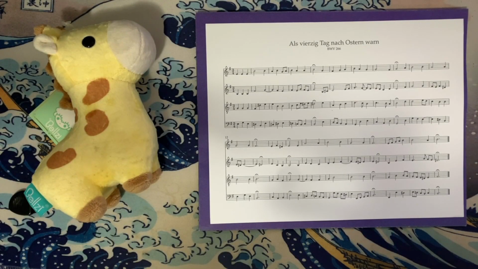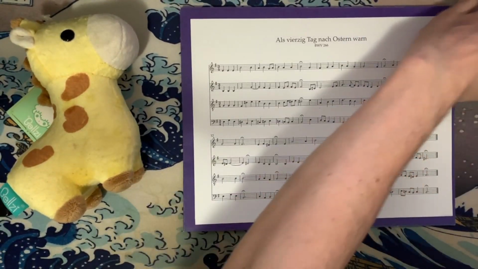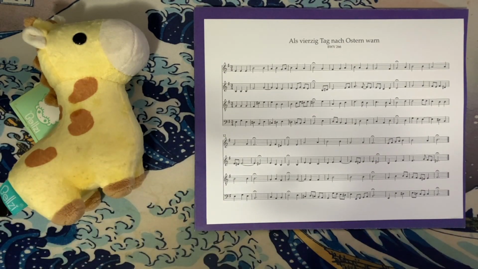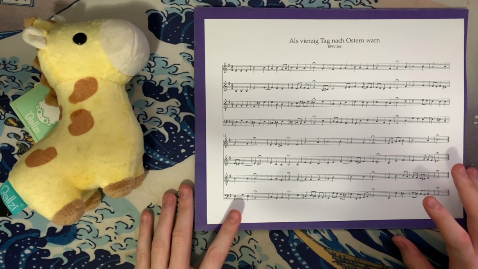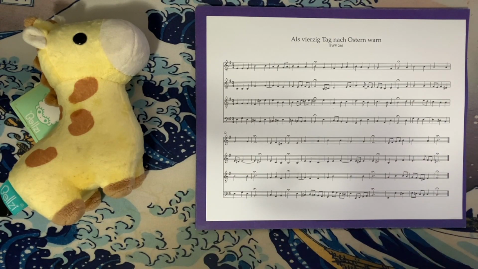Forrest here, again with another installment of my complete analysis of all of J.S. Bach's chorale harmonizations. Today we're looking at "Als vierzig Tag nach Ostern," which translates to "Forty days have passed since Christ arose." This is a longer chorale in comparison to the ones that we've been looking at recently. Relatively straightforward harmonically, but it does have some interesting twists and turns here and there that we're going to talk about when we get there.